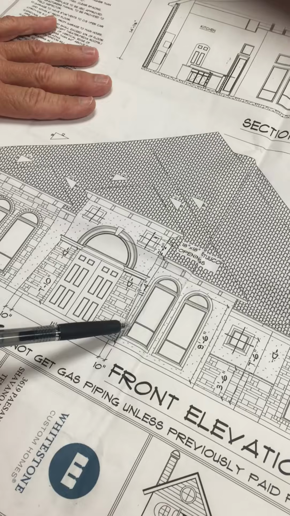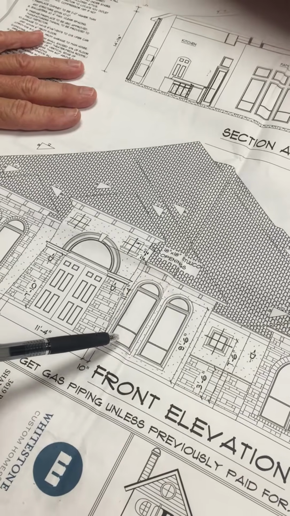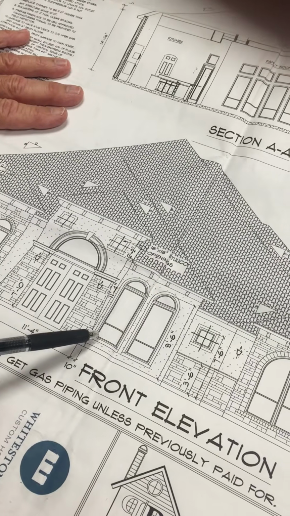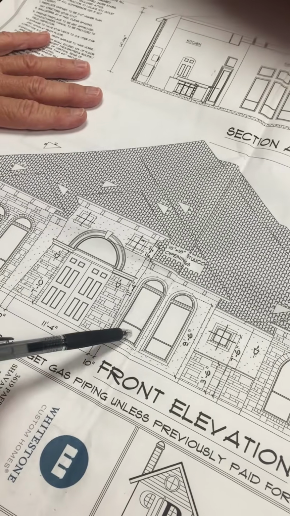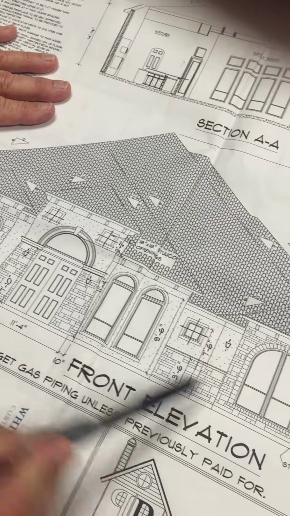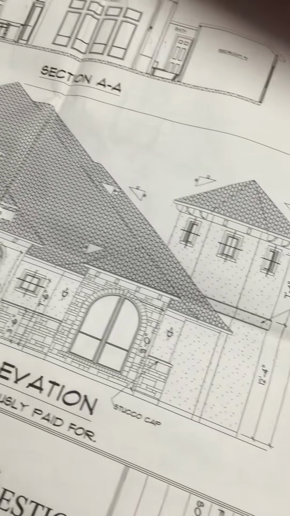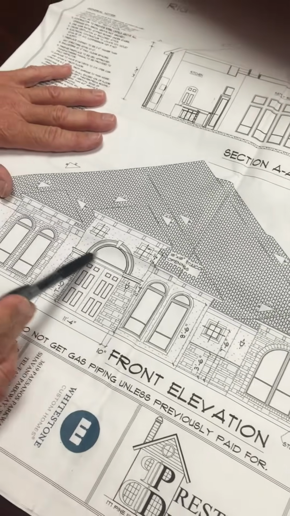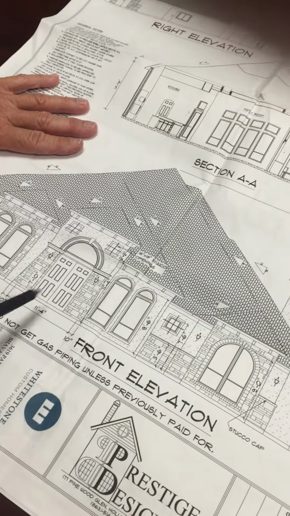This is what you call a single hung window, where this is a fixed pane, and this is an operating window here. You can see them all the way through. These are just a fixed glass window, and that's the way that looks.